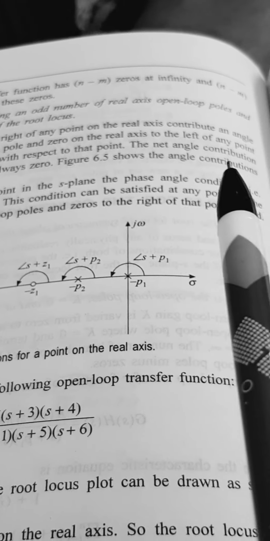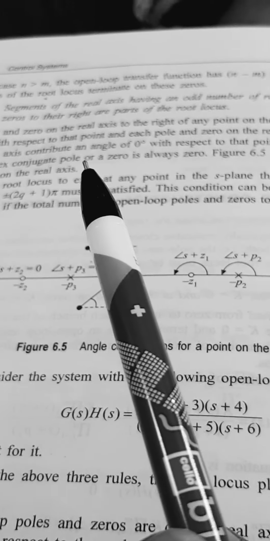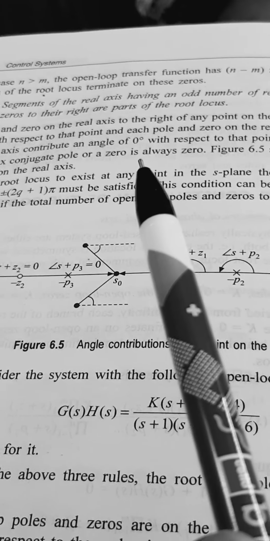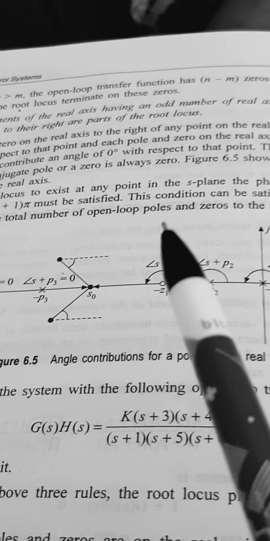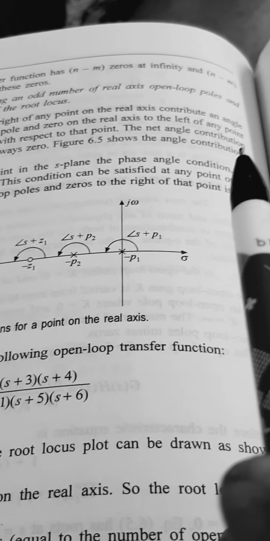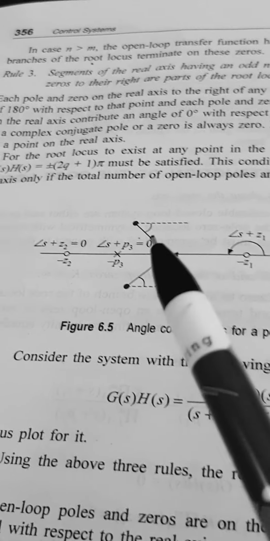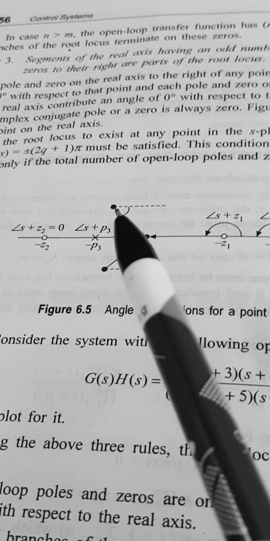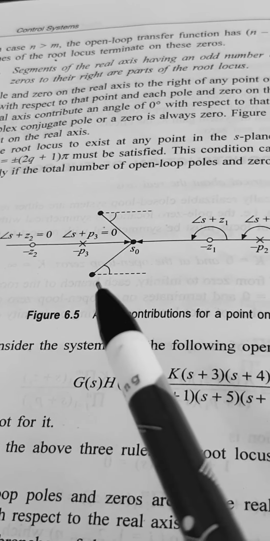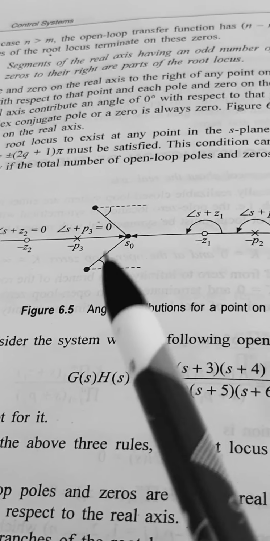Next, the net angle contribution of a complex conjugate pole or zero is always 0. Now, you can see the net angle contribution of a complex conjugate pole. So, this is a complex conjugate pole. A complex conjugate zero, let us assume that zero. So, the angle contributed by this is 0.